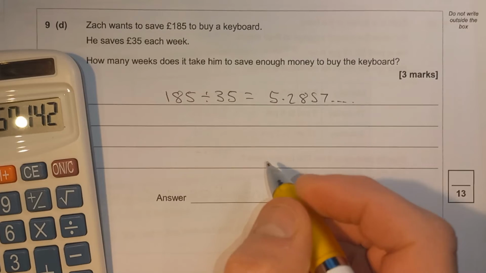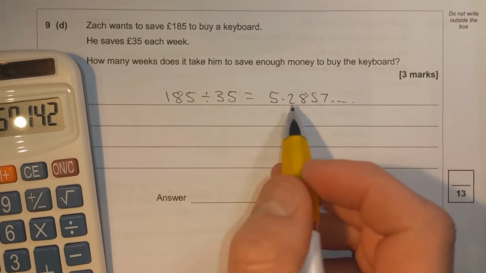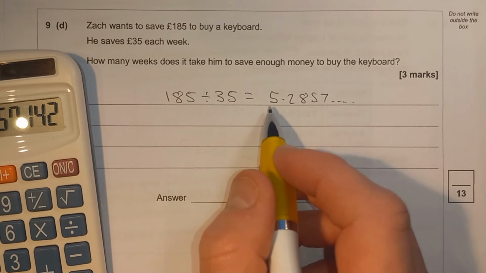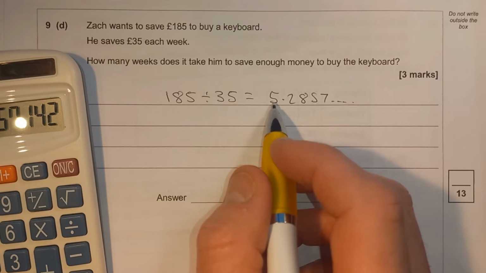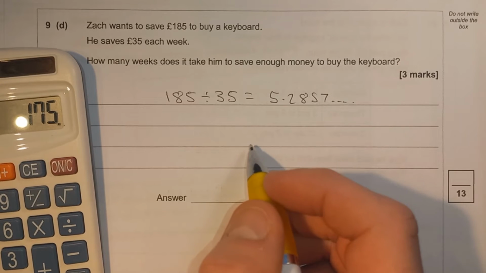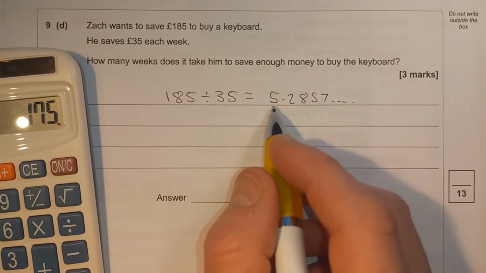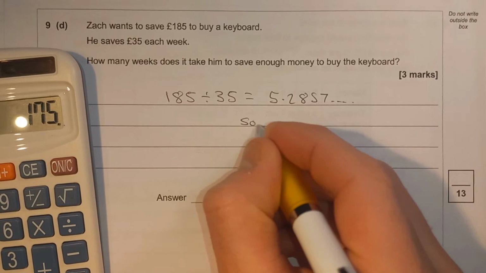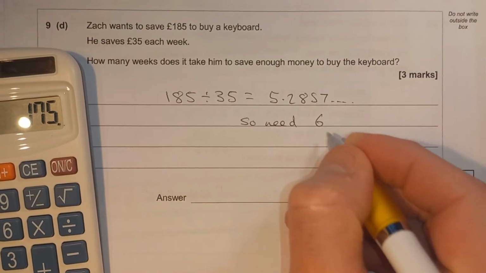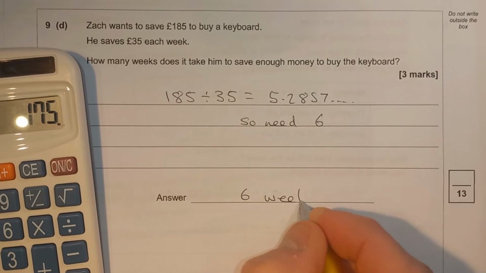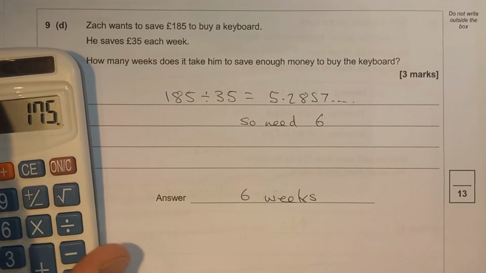Which is 5.2857, and so on. Now, I say that because we don't really care about that. It's how many weeks. So we want full weeks. Well, if we only do 5 weeks, well, 5 weeks isn't going to be enough, because 5 times 35 only gets £175. So we're going to have to go up to the next whole number, which is 6. So the answer is 6 weeks.